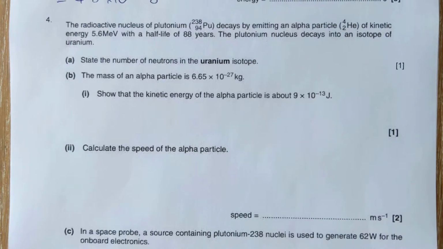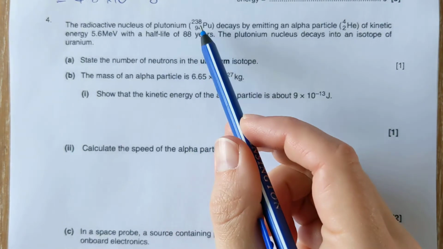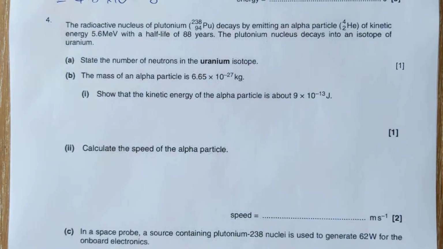We've got a great big radioactivity question next, which pulls in a few bits from elsewhere as well. So have a go at this one. Okay, so the number of neutrons in the isotope.